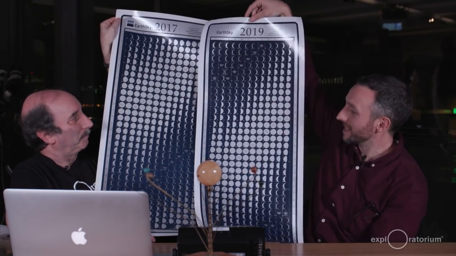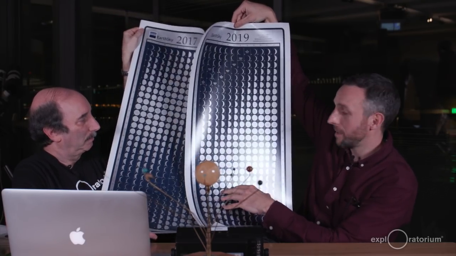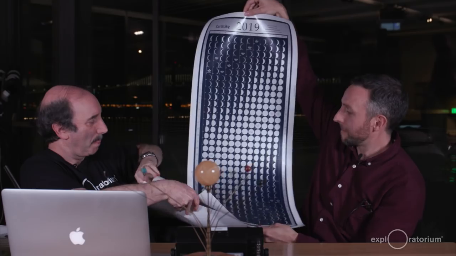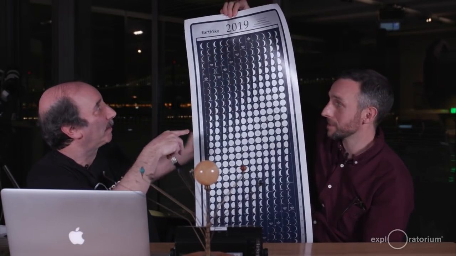And what I like about this calendar is there's a little key that indicates when apogee and perigee, which we talked about before, and when eclipses occur. And so you can get this at earthsky.org. Support them. They're great friends of ours.